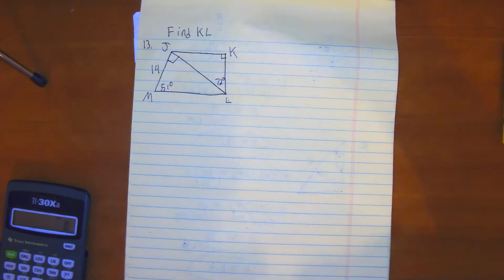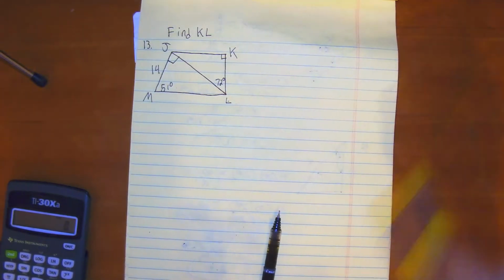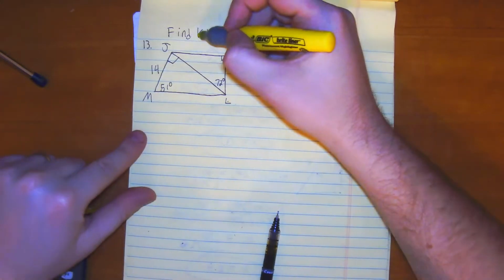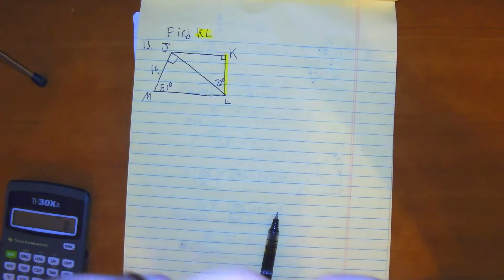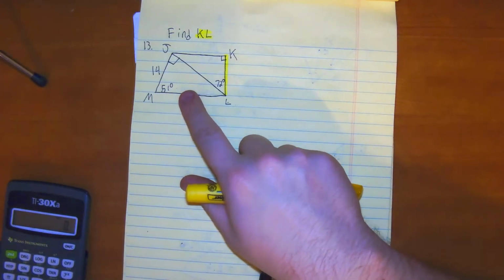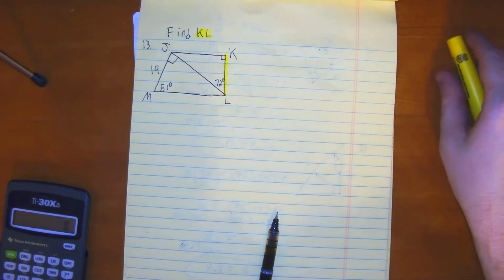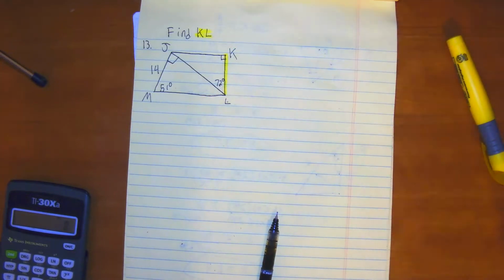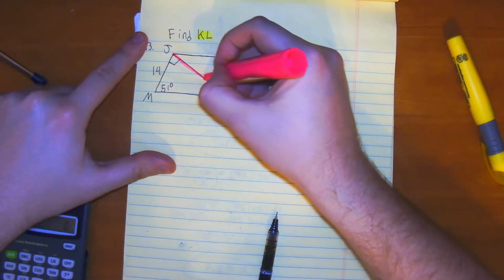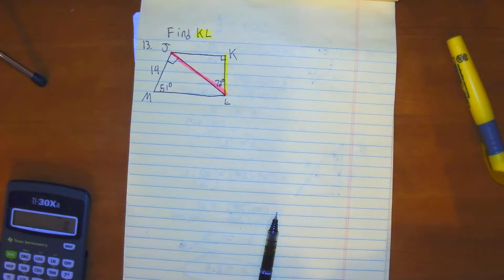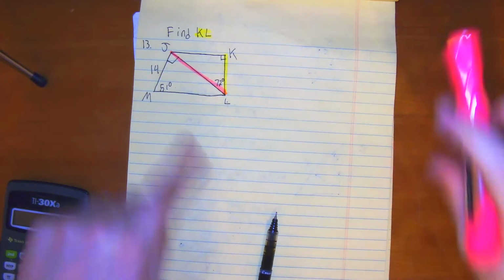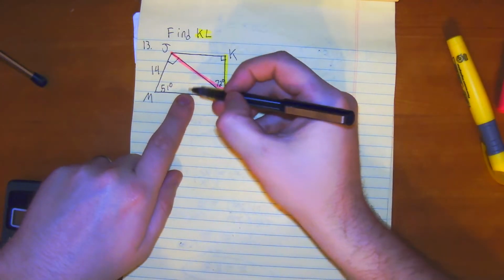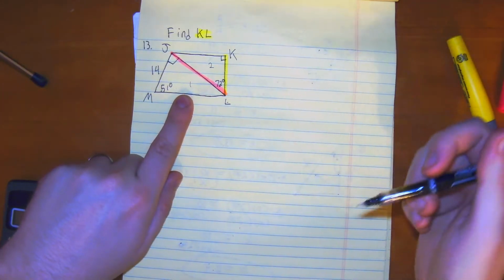We're looking at number 13. Number 13 wants us to find KL. But we're only given information about this right triangle right here. So the side that they share is this right here. So in order for us to find it, we have to use this triangle first. We have to use this triangle 1 first before we can go into triangle 2.